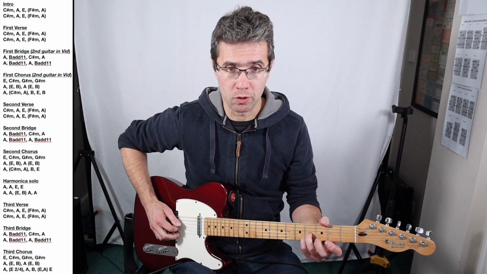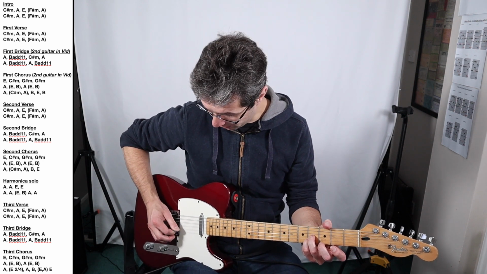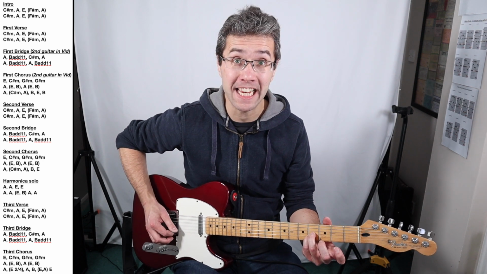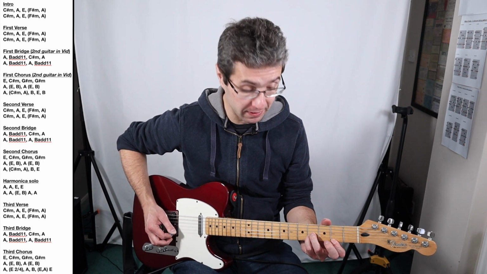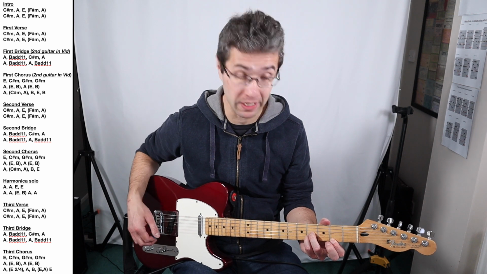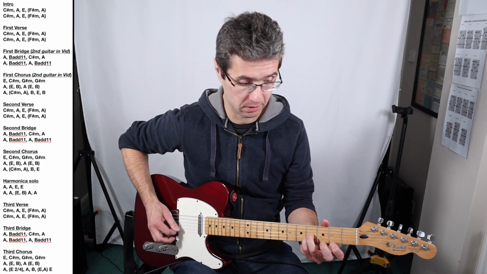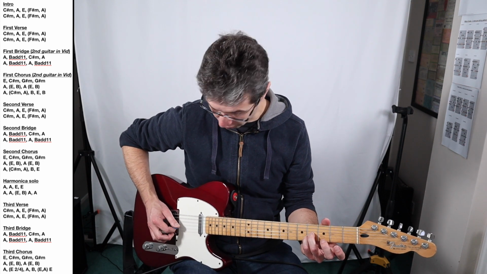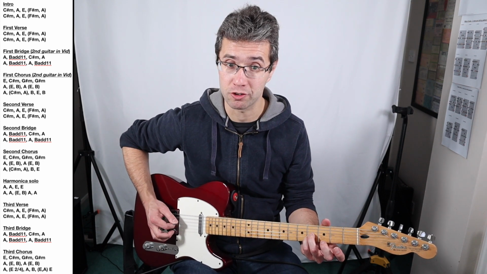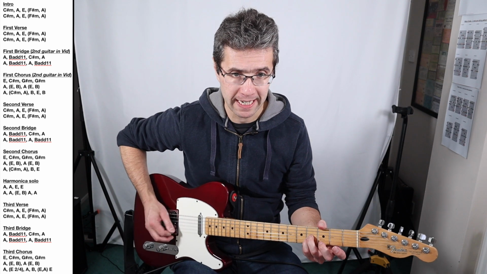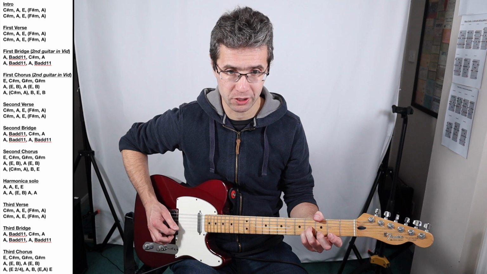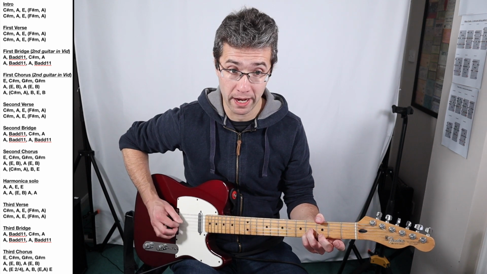Okay, so 1 and 2 and, okay, so I've done G, B, E, B, and then hit the 2nd fret, the 1st finger on the E string, and then the open E string, then a downstroke on the B string and the G string. Really cool picking pattern. Down, up, down, up, down, up, down, up. 1 and 2 and 3 and 4 and.